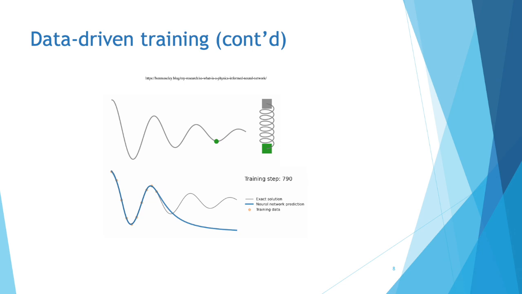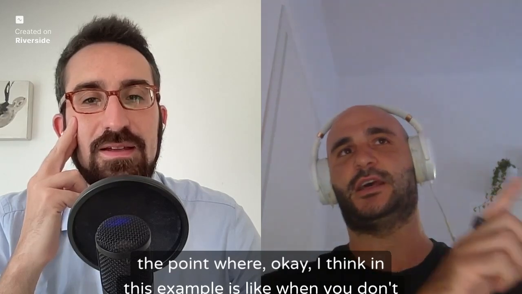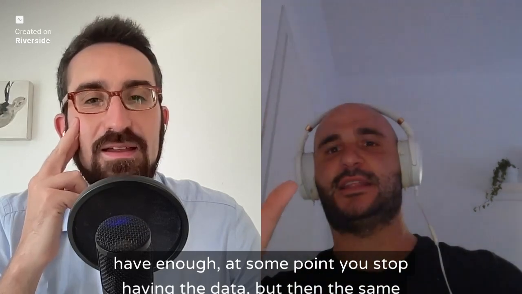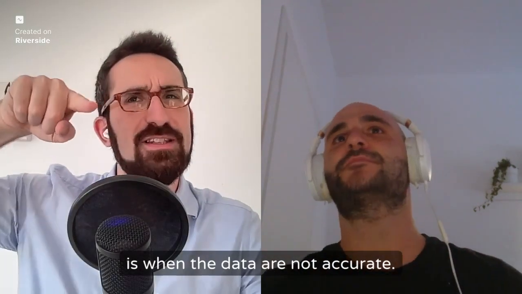And indeed, if you recall, that example shows exactly the point where, I think in his example, when you don't have enough data, at some point you stop having the data. But then the same is true when the data are scarce. Yeah, it does just the first oscillation, right? Exactly. The damper gets the first two rounds.